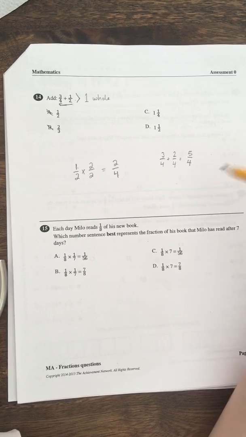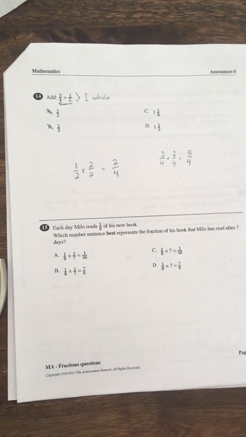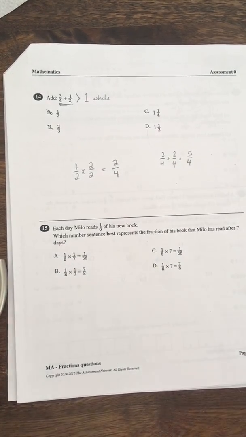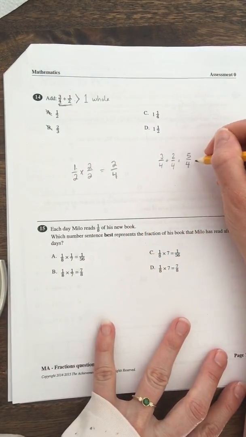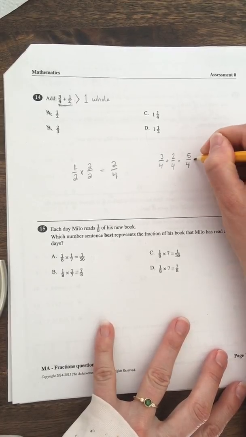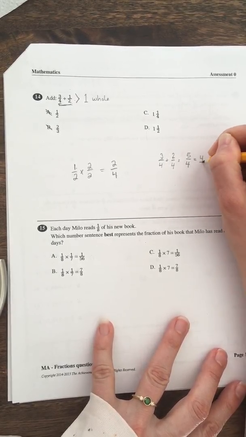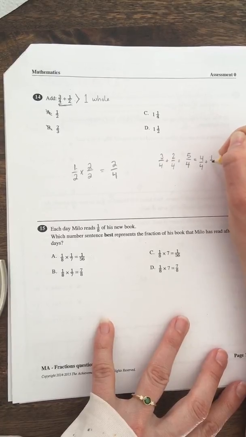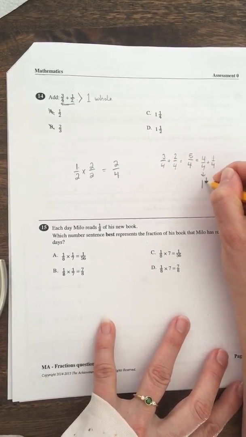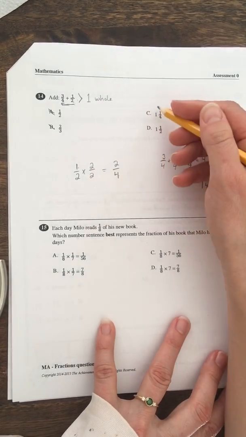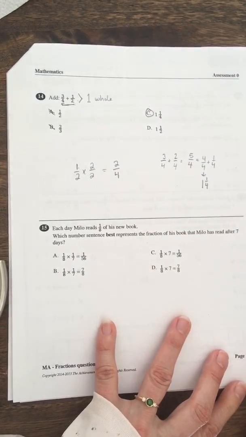Uh-oh, this answer is not one of our options. So are we going to freak out about it and just say, okay, whatever, I'll just choose A? No, we are not going to freak out about it. We are going to rewrite this in a different form. 5/4 is the same as 4/4 plus 1/4, right? So that means that 5/4 is the same as 1 whole and 1/4. And that is one of our options, and that's it.